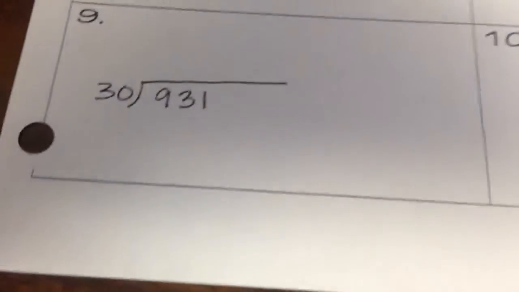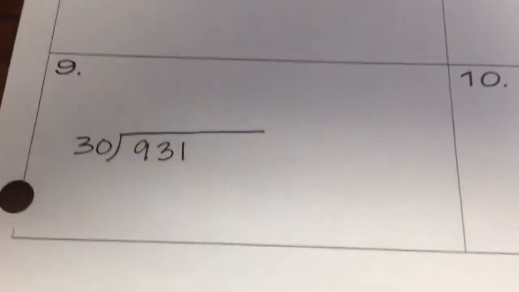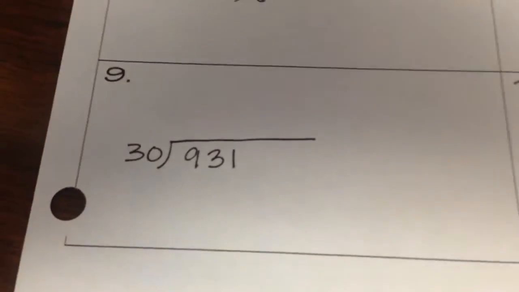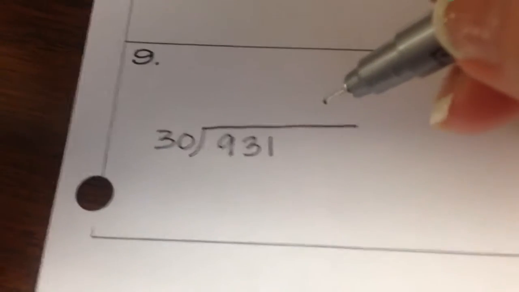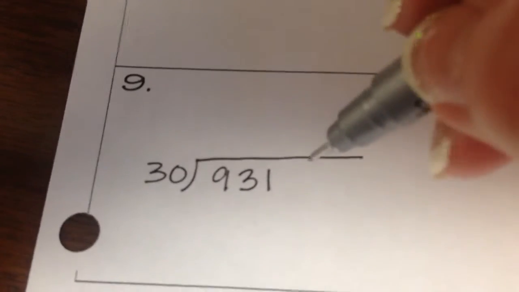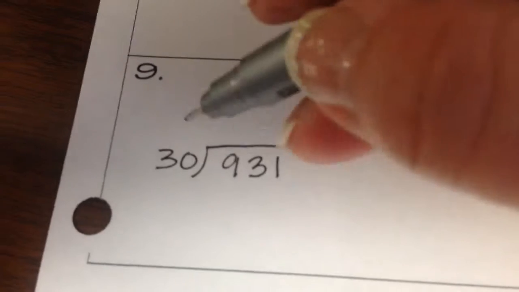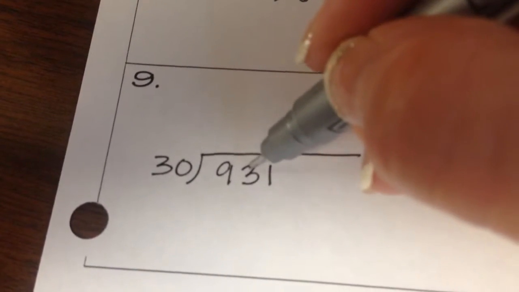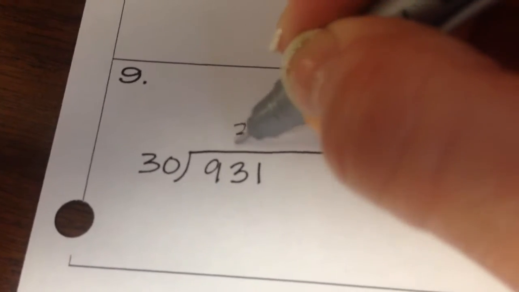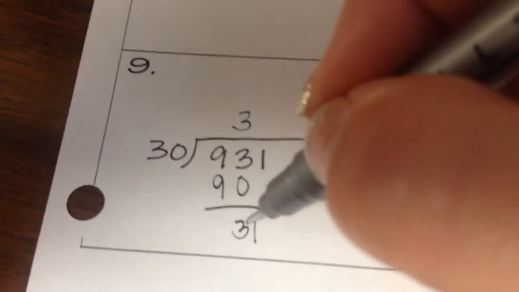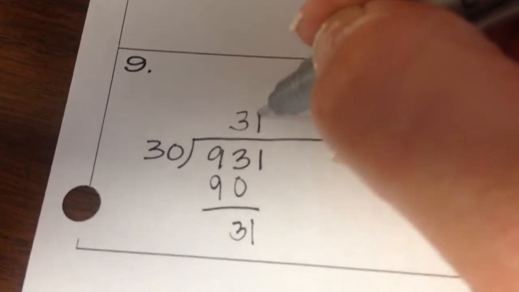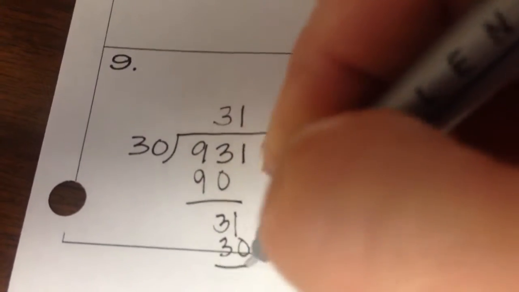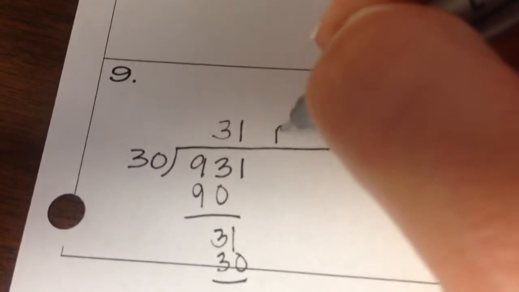All right. Number 9 says divide 931 by 30. So I have it all set up. 30 goes into 931 how many times? I don't know. Well, how many times would 3 go into 9? 3. So how many times would 30 go into 93? 3, right? Because that would be 90. Now I'm going to drop my 3, drop that 1. Oh, how many times could 30 go into 31? Once. You get 30, and you have 1 left over.